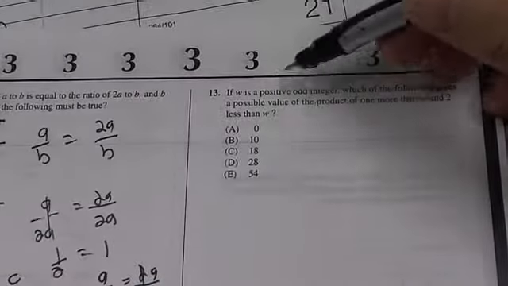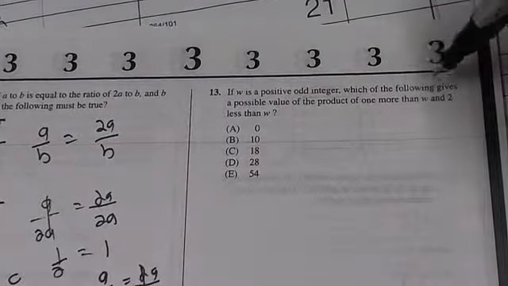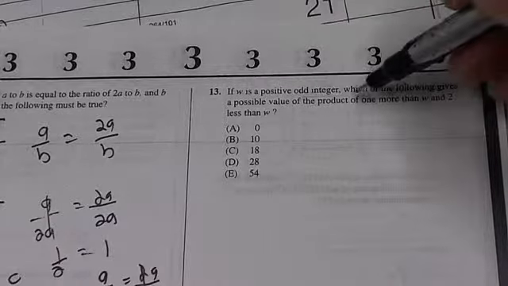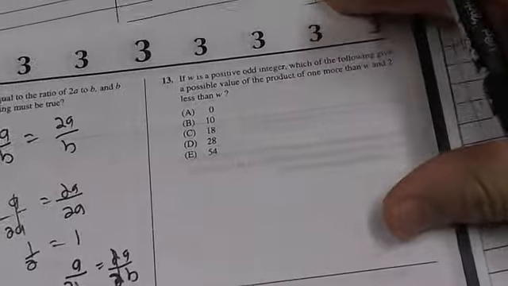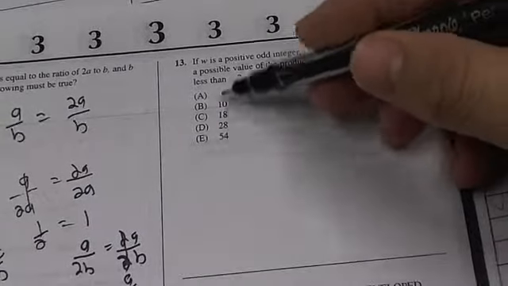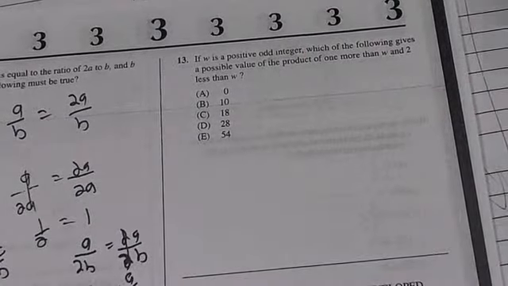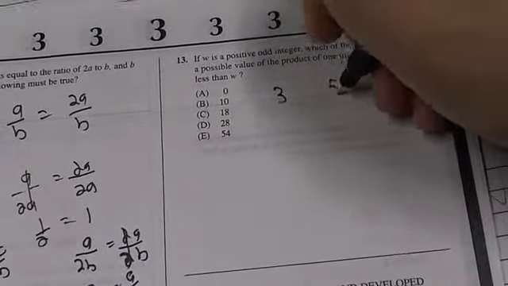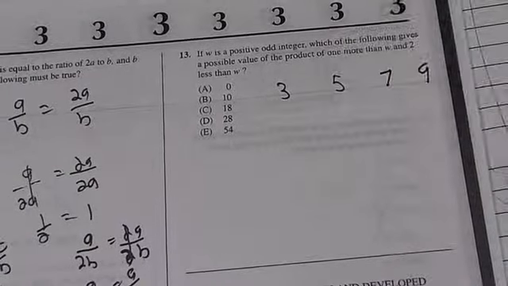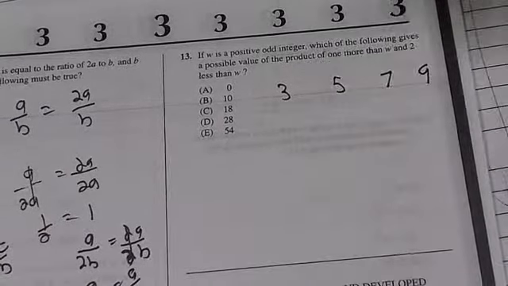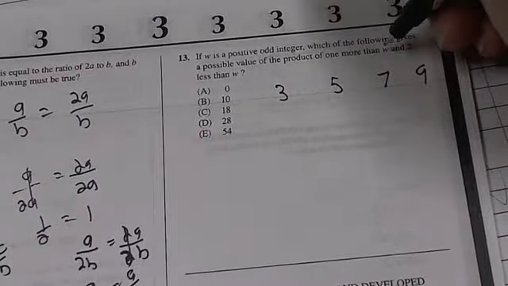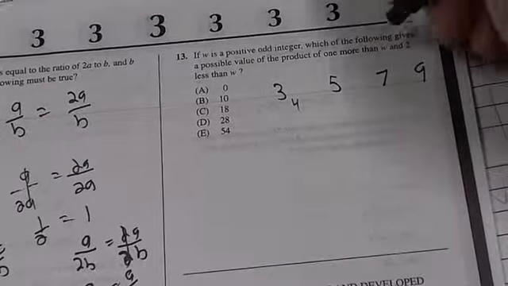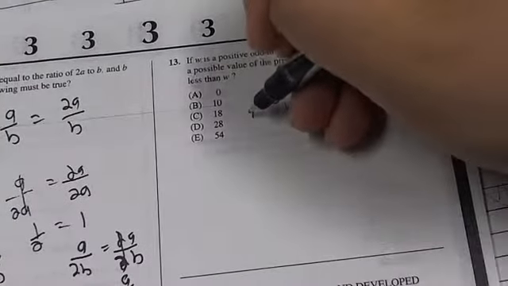If w is a positive odd integer, which of the following gives a possible value of the product of 1 more than w and 2 less than w? Alright. Positive odd integer. Since we're all working with small numbers, we're going to work with small numbers too. So let's say there's 3, there's 5, there's 7, and there's 9. Alright. So what is the product? Product, remember, means multiplication. The answer when you multiply 2 numbers. 1 more than w, so it'll be 4, and 2 less than w will be 1. 4 times 1 is 4.